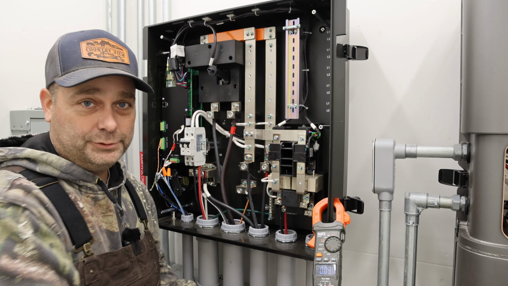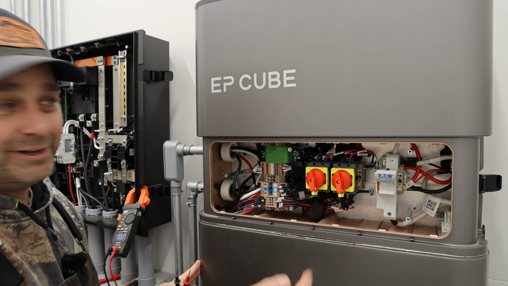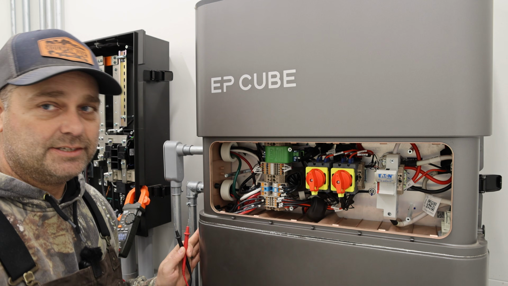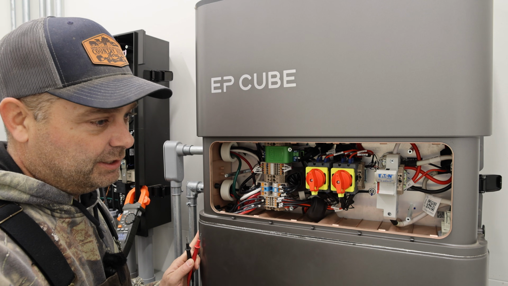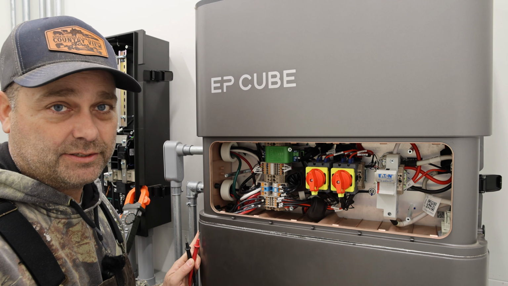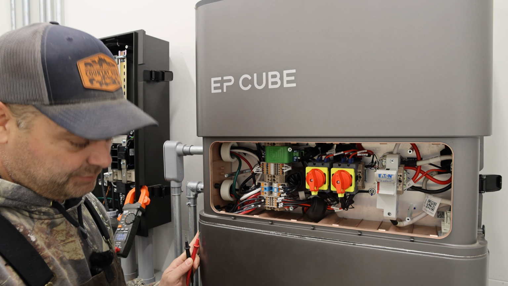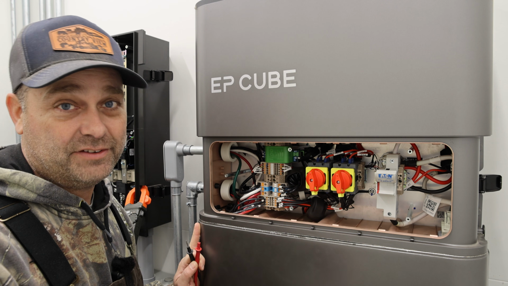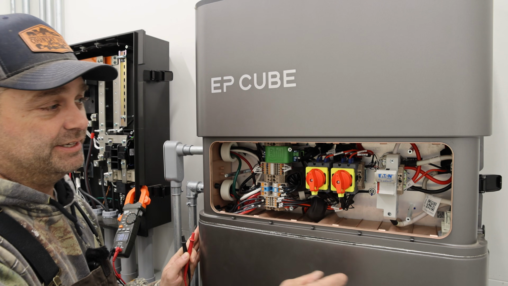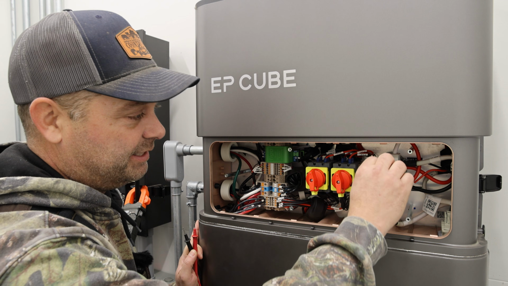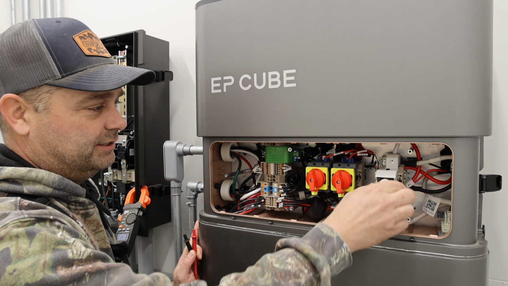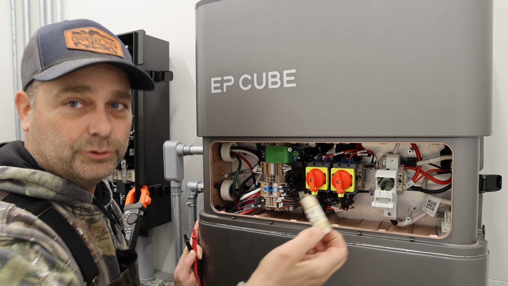But that's not the only voltage we need to check. One other thing we need to turn off is this fuse right here. This is actually the battery fuse, and this is a high voltage solar backup system. This isn't a 48 volt system. These batteries stack up in series, and this is about 250 volts worth of DC batteries. So we need to disconnect this fuse right here, and we'll just go ahead and take it out.